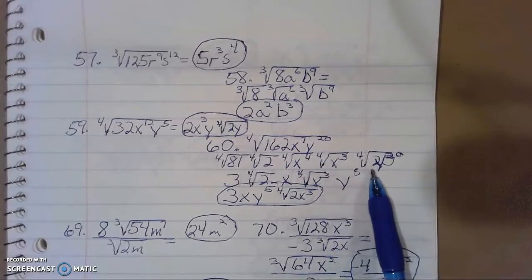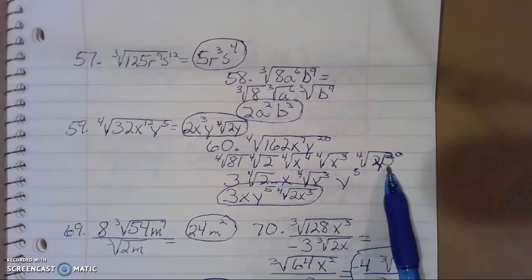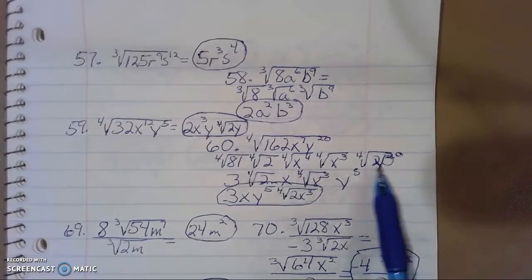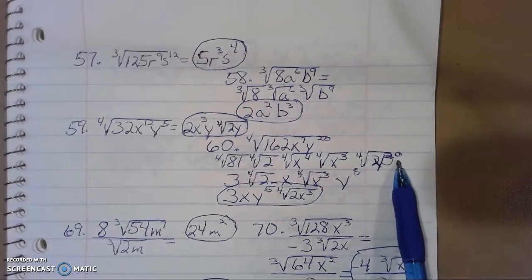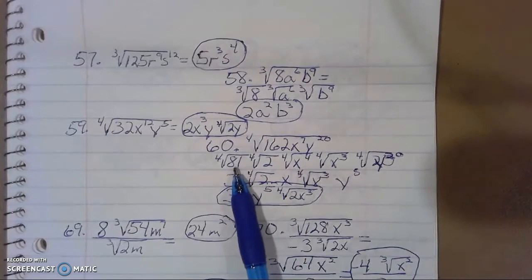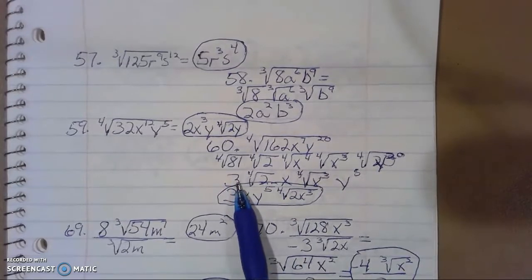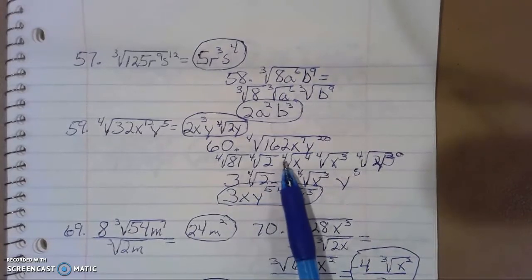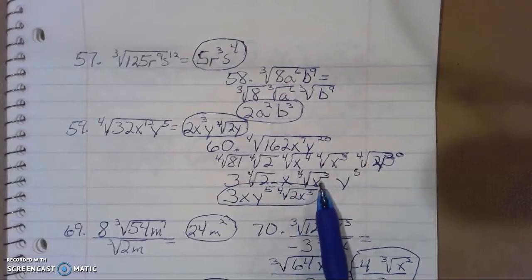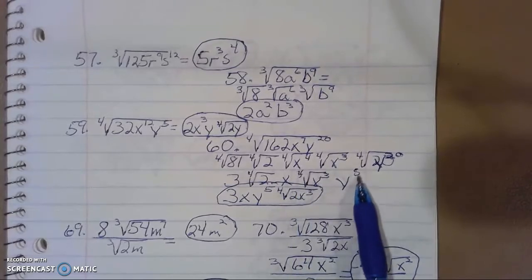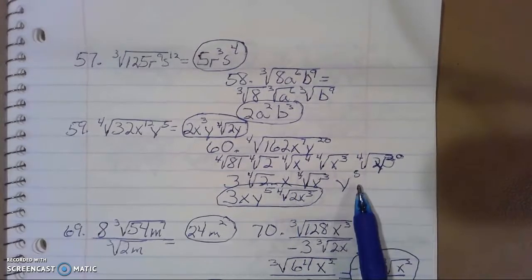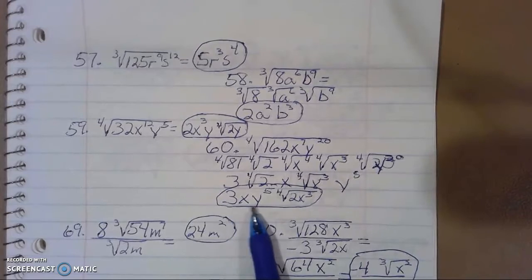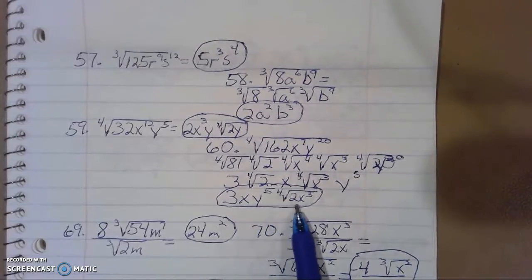Then y to the 20th, 4 does go into y to the 20th evenly. 4th root of 81 is 3. 4th root of 2 left leaves us a radical. 4th root of x to the 4th is x. 4th root of x cubed, still a radical. 4th root of y to the 20th is y to the 5th. So it's 3xy to the 5th, 4th root of 2x cubed left.